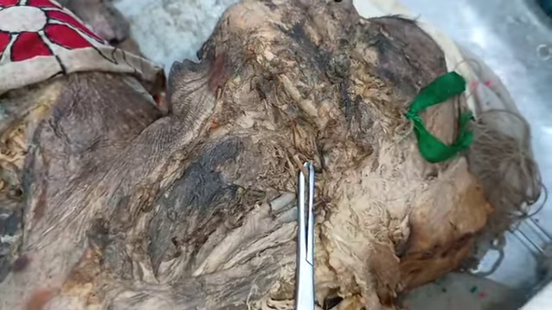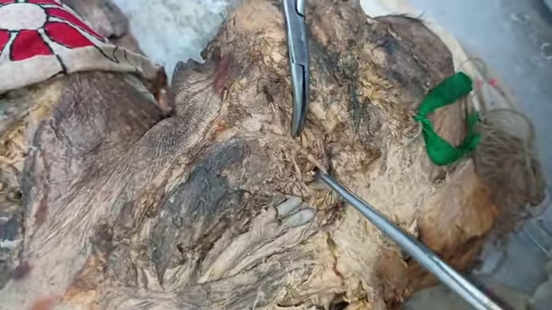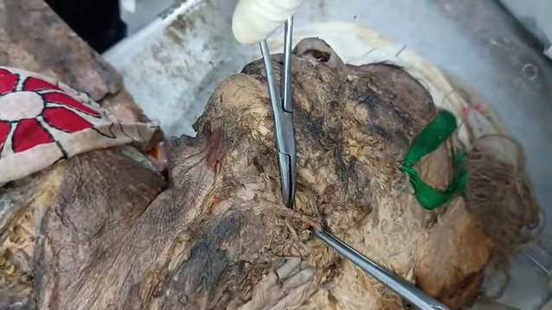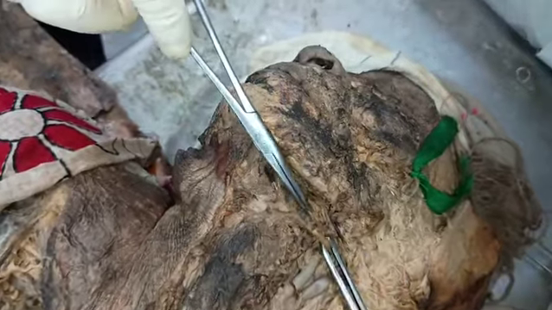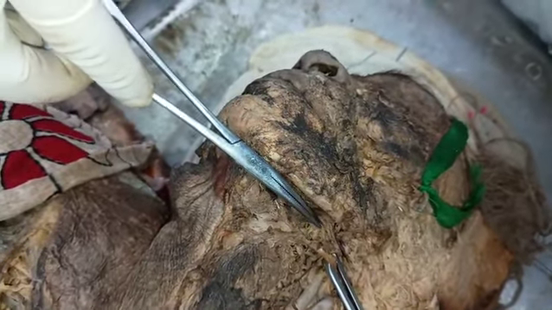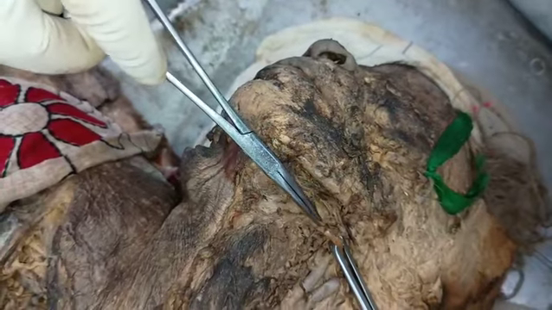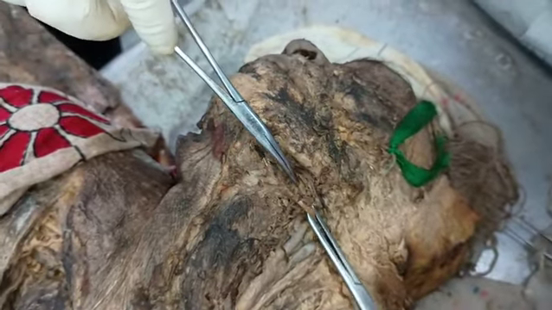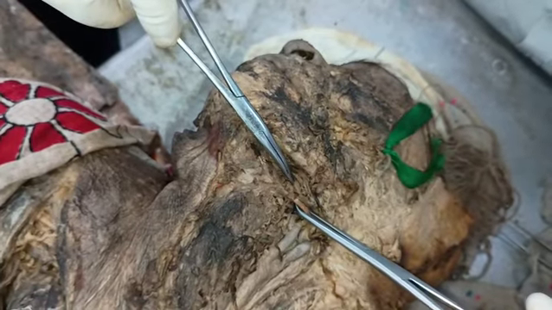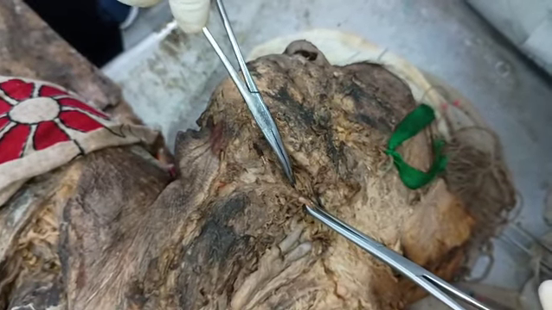And definitely one other structure that is present here is the hypoglossal nerve. So here is the hypoglossal nerve, which was primarily present somewhere deep to it, but it is supposed to go and supply the tongue. So this one is the hypoglossal nerve, giving motor supply to the muscles of the tongue.